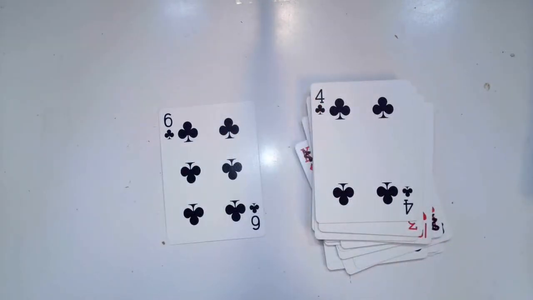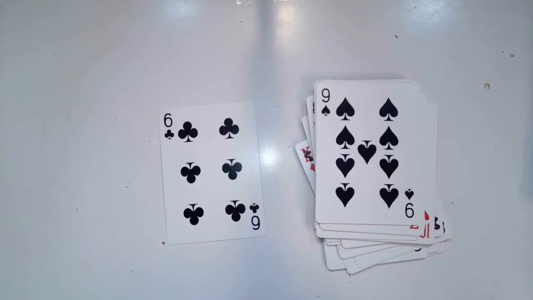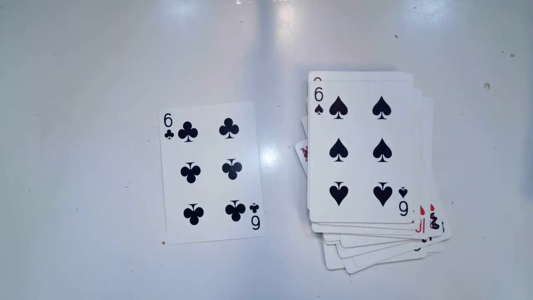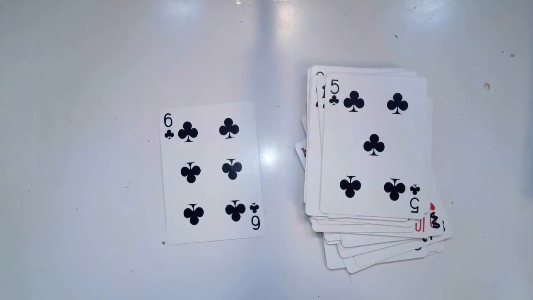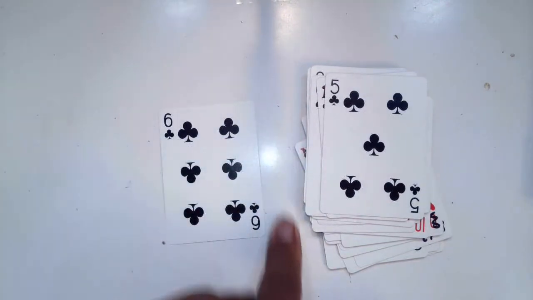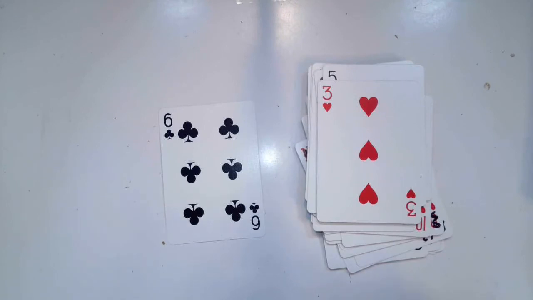6 times 4, 24. 6 and 4 is 24. 6 times 9, 54. 6 times 6, 36. 6 and 6 is 36. 6 times 1, 6. 6 times 5, 30. Remember the clock. Slide down. 30 minutes.